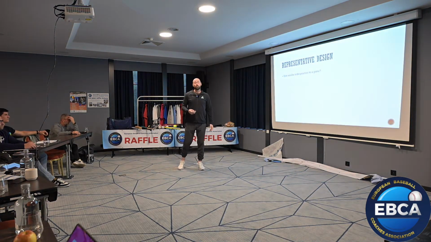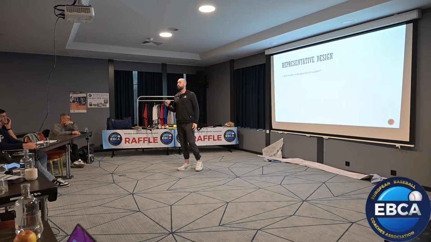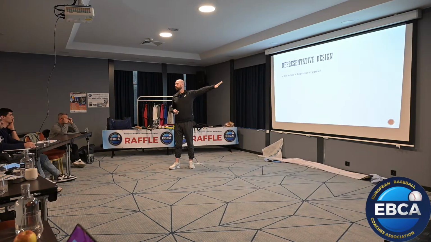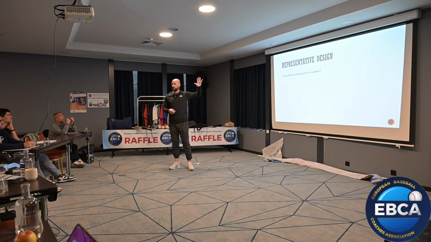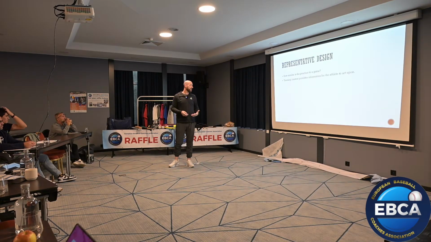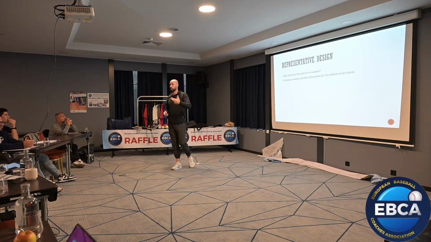Representative design. So this is basically the basis of what I shared yesterday on the infield work. Is our practice having in it what the game is going to have? It doesn't have to be exact. We don't need a live pitch. We don't need a live batter. But can we get a slice of the game that adds the context, provides the information?